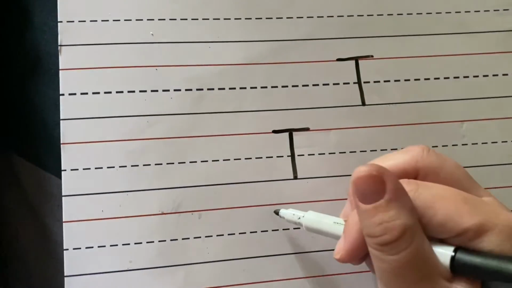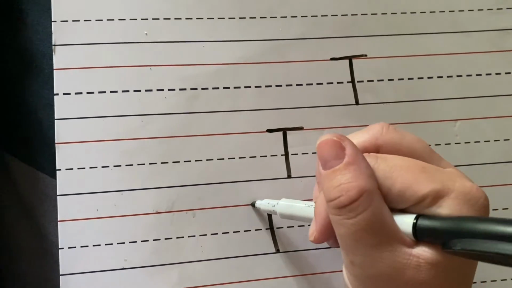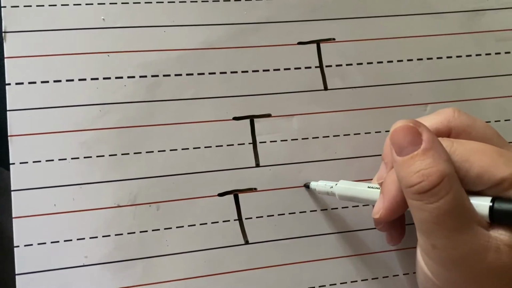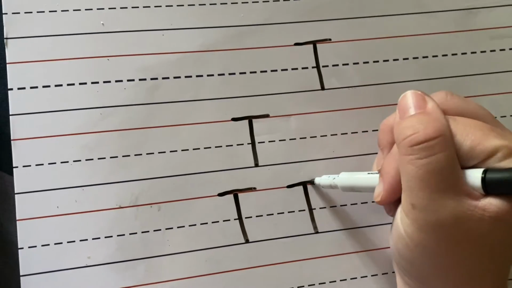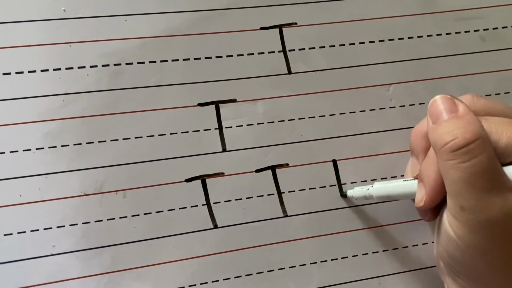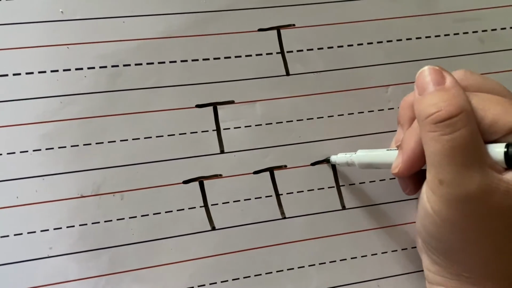Let's try it again. Red to blue, and cross your T. Again, red to blue, and cross your T. And now you've made a T.